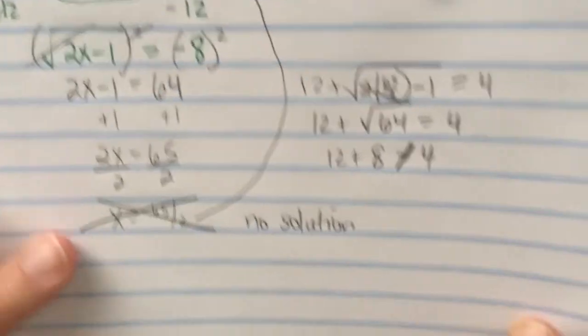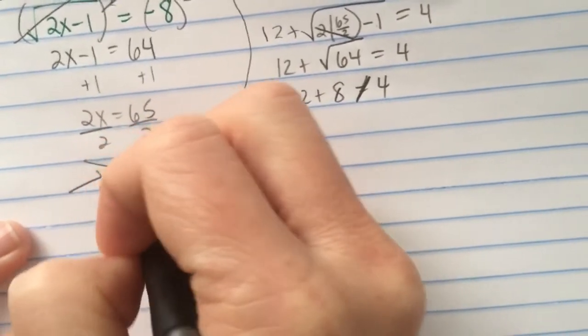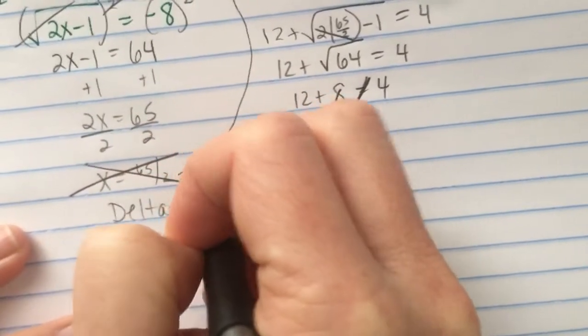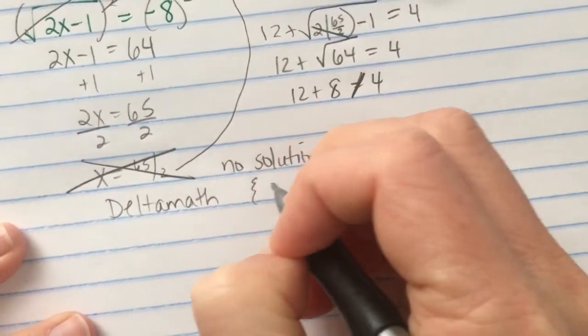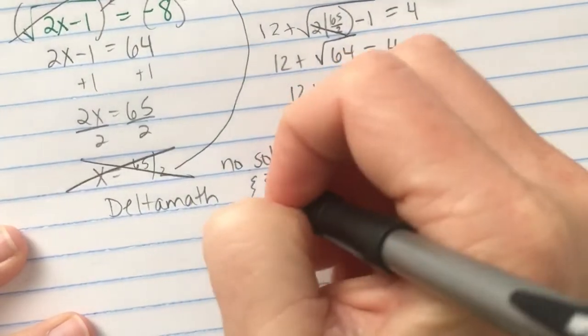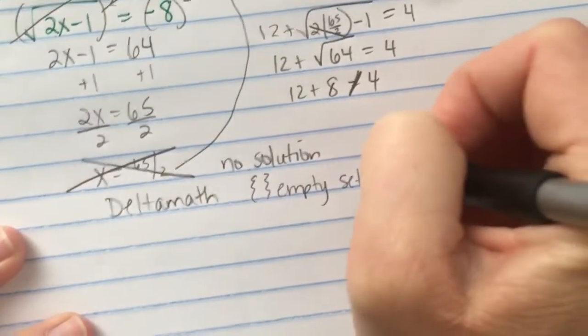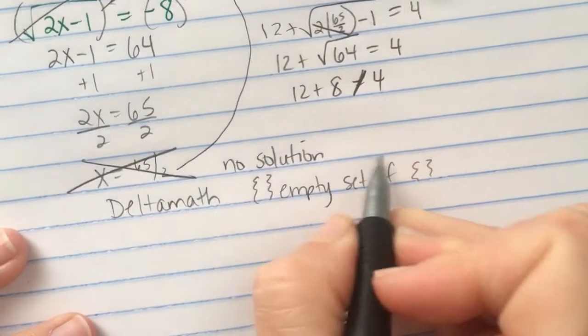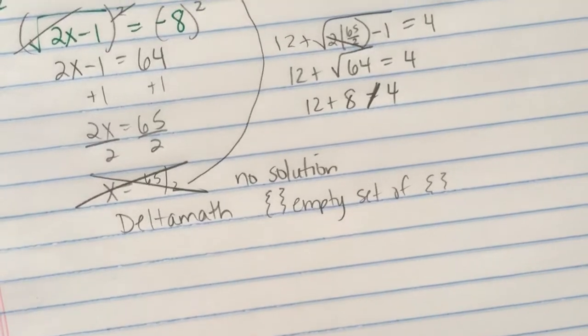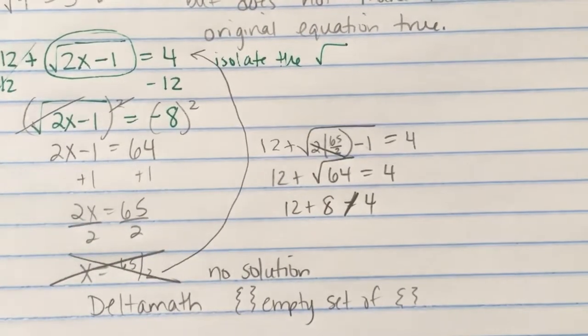So there's actually no solution to this problem. When you are using Delta Math for your assignment, you don't type in no solution, you put in an empty set of brackets. An empty set of brackets is how Delta Math does no solution. Okay, alright, let's do a few more.